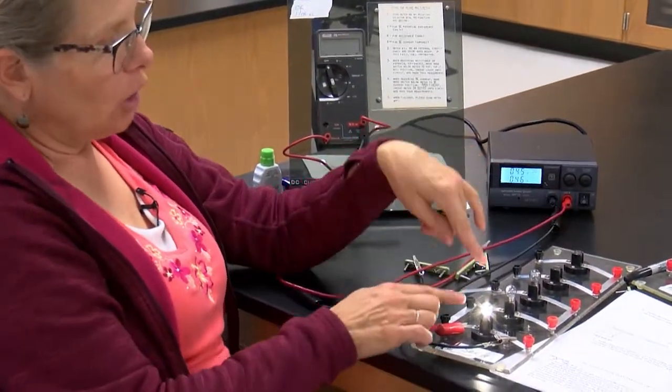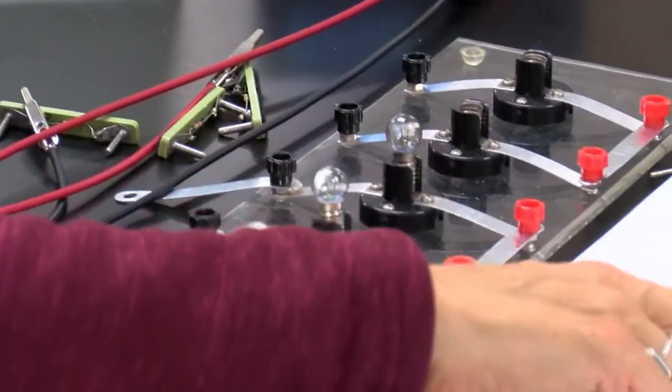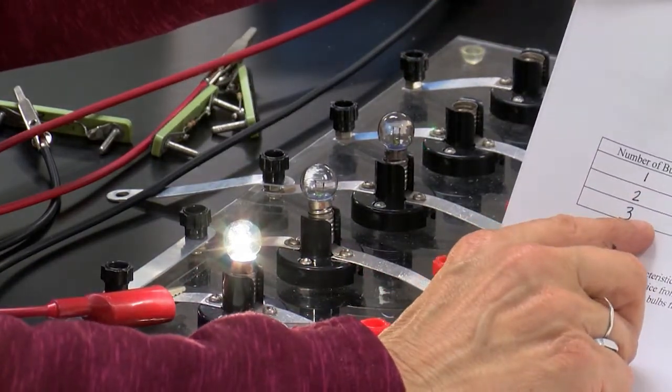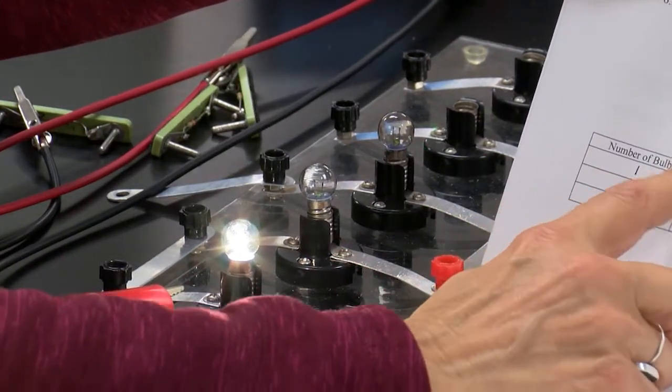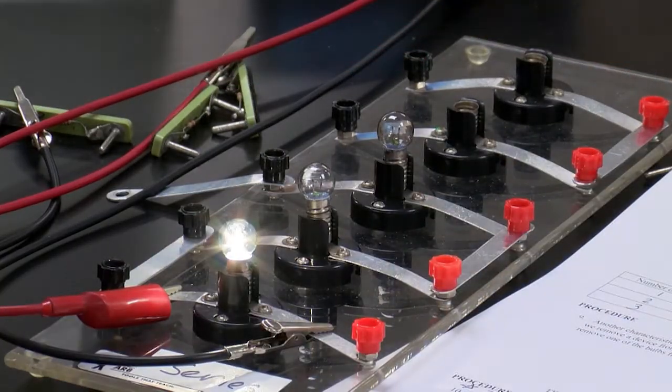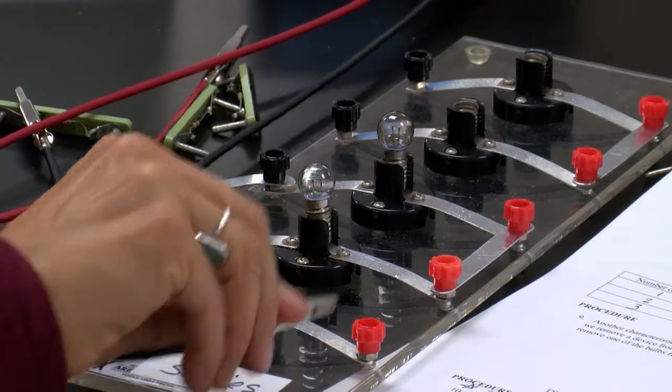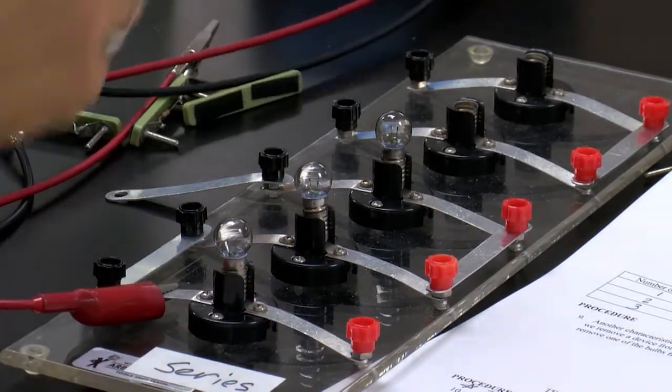One light, brightness of bulbs. So number of bulbs, 1, 2, and 3. We are going to measure the brightness. So you're going to write down. So there's 1. And now I'm going to do 2.